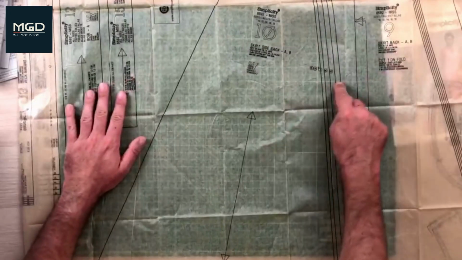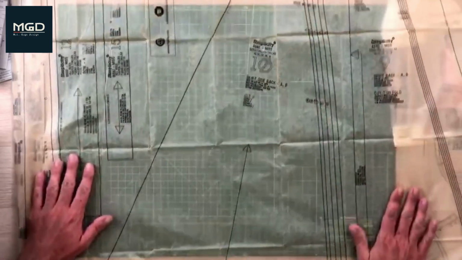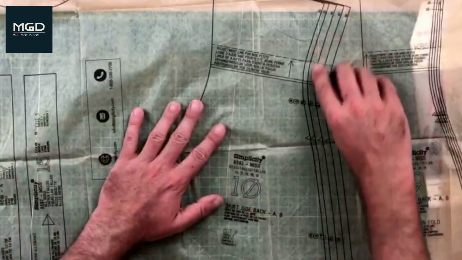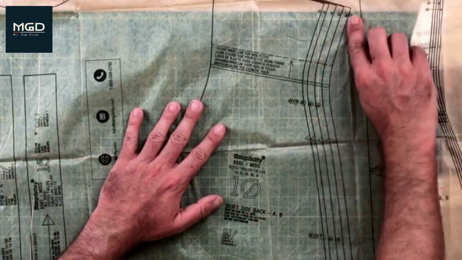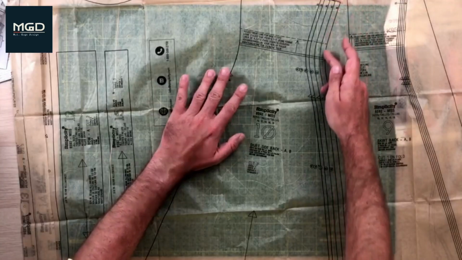So you see you have all these lines here. When we took our measurements earlier, we decided I'm a size 18. So you'll find the line here for size 18, the biggest size. You want to cut along this line.